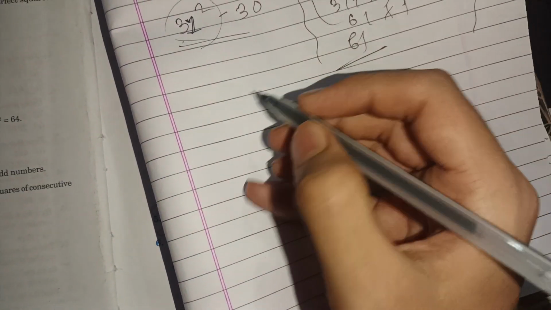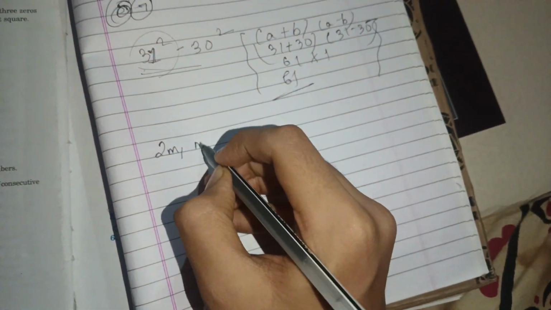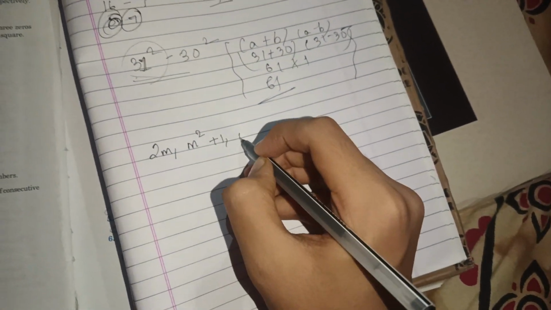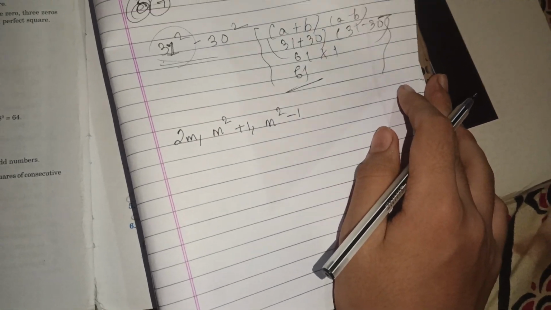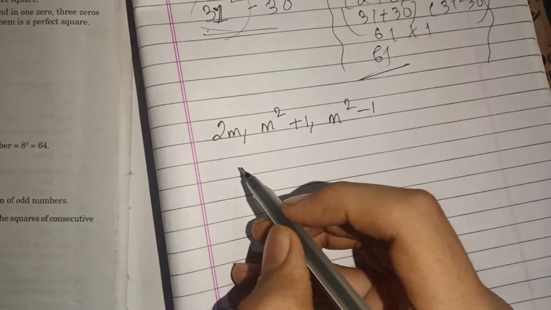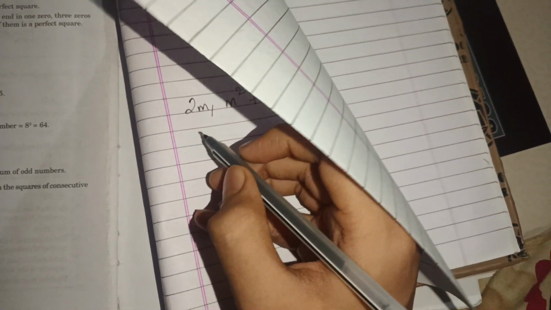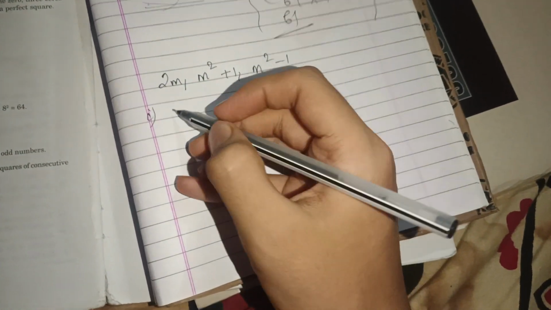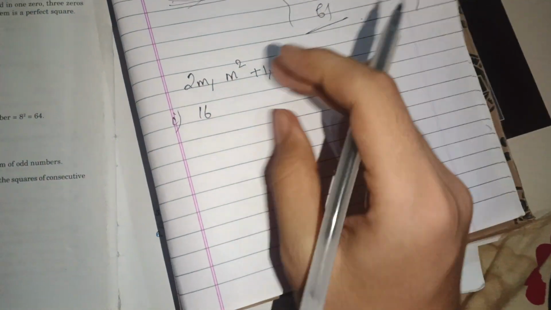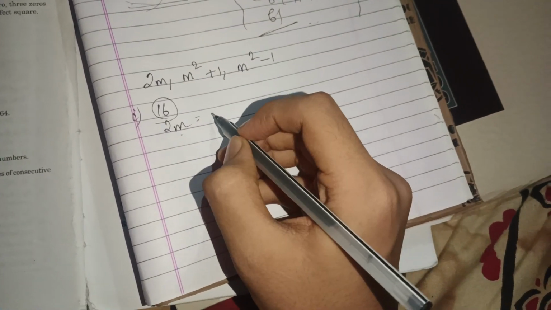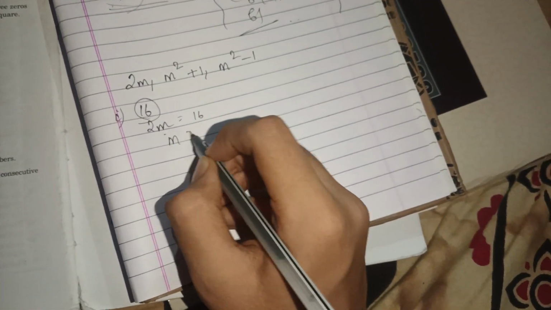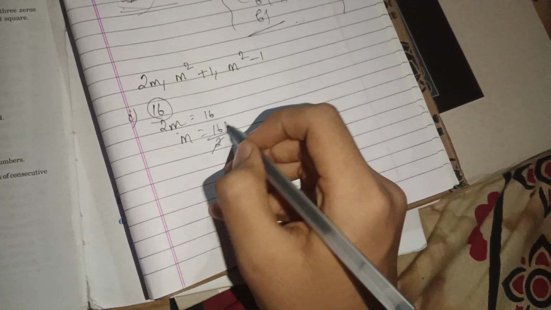Over here there will be three formulas: 2m, m square plus 1, m square minus 1. This you have to remember. Is that clear? One number of the Pythagorean triplet will be given, like 16. When it is given, you have to take it as 2m, so that you can find out m.